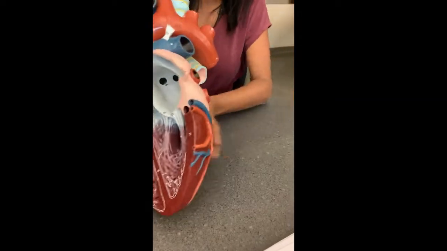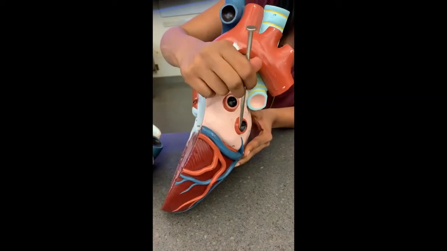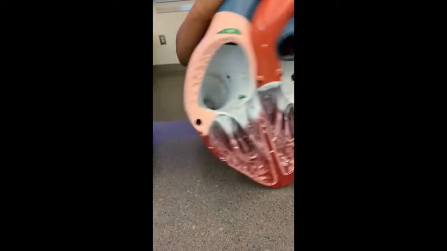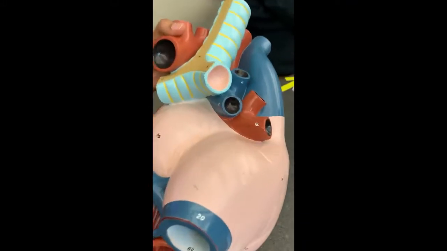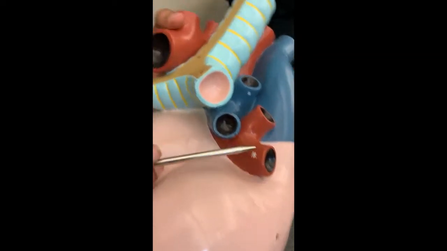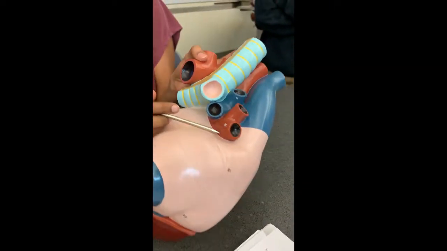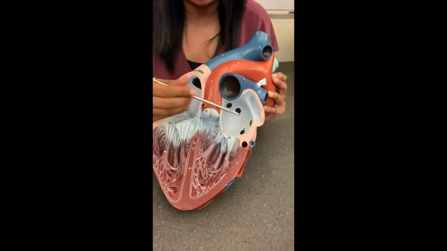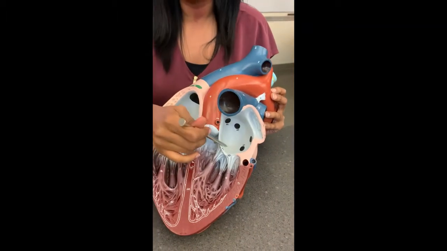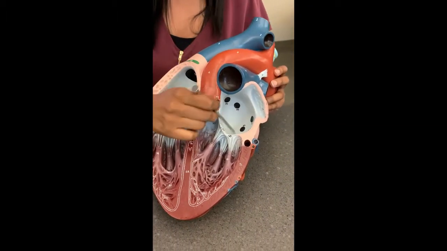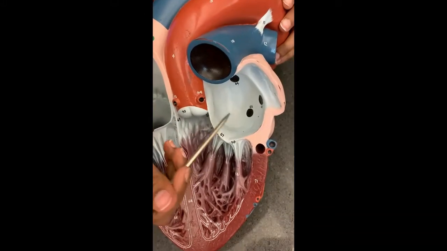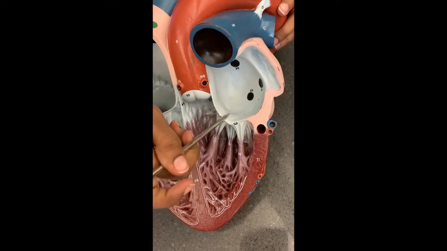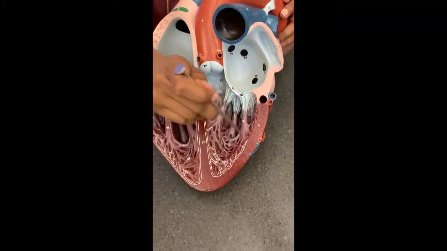Now, what is coming from the lung? What are these two things? Your pulmonary veins. Number 18 and 19 on the models are the pulmonary veins. They're dumping blood where? The left atrium. When the left atrium undergoes systole, blood goes through the bicuspid or mitral valve into the left ventricle.